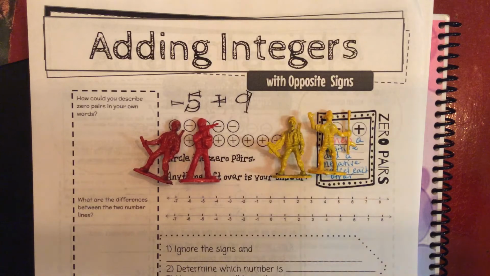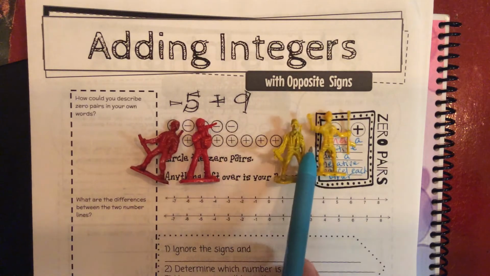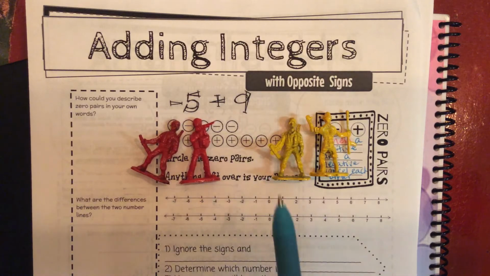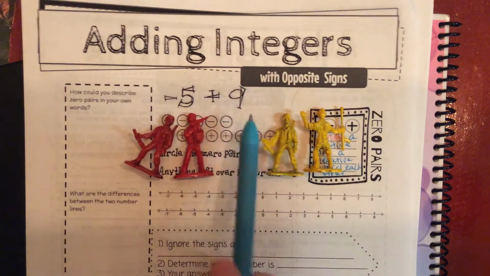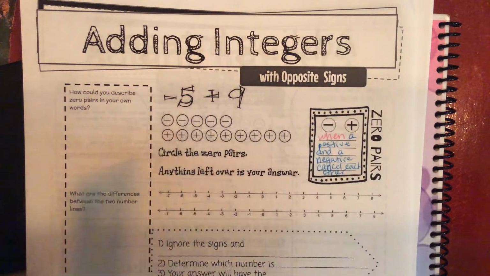How do I know who wins? Well, the one that wins, or your answer, is the one that has more, and it's by how many more? Which one has more? The positives. There are more positives than negatives. There will be 4 more positives than negatives, so your answer would be +4.